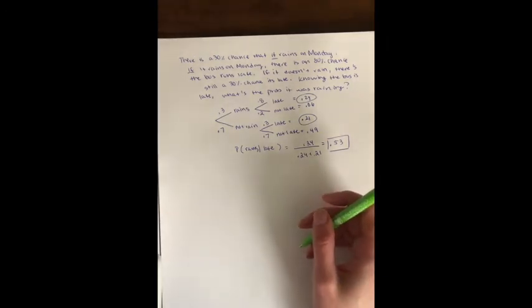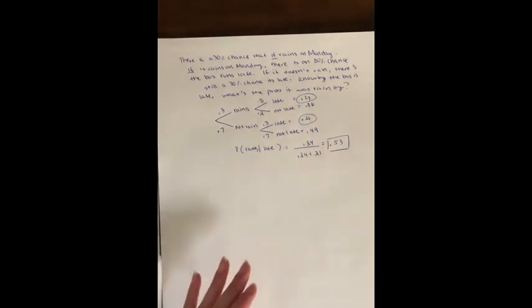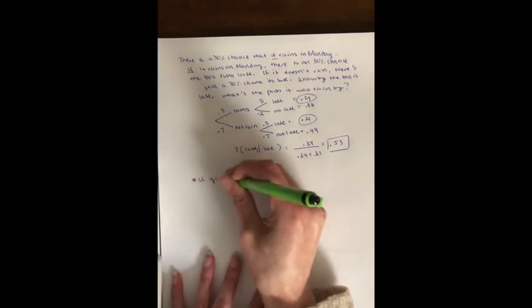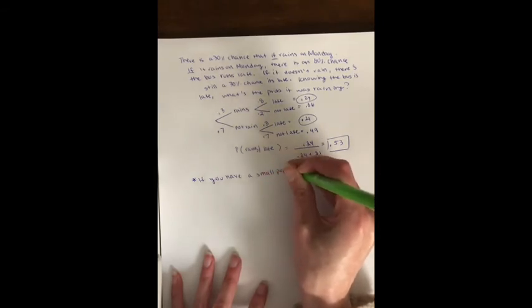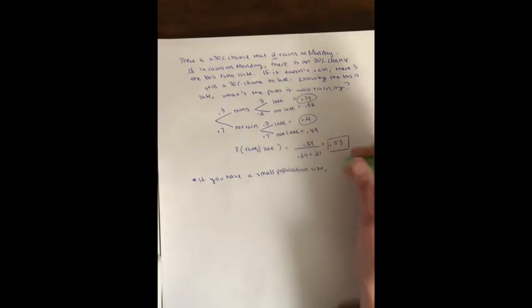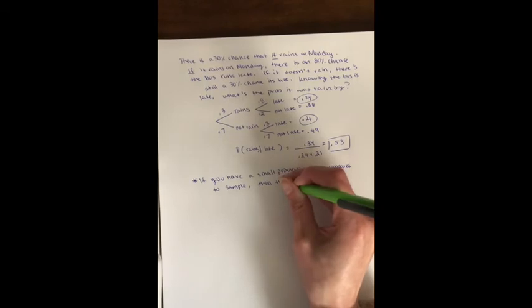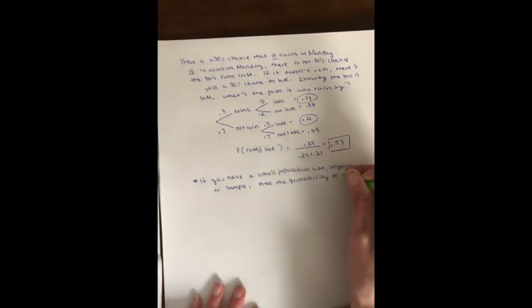So in all of these circumstances, we had large or unknown populations. But if you have a small population that you choose your sample from, especially compared to your sample, then the probability of each event may change.